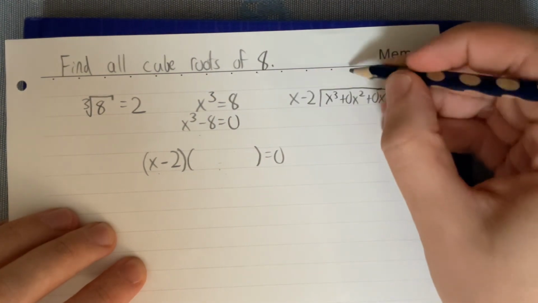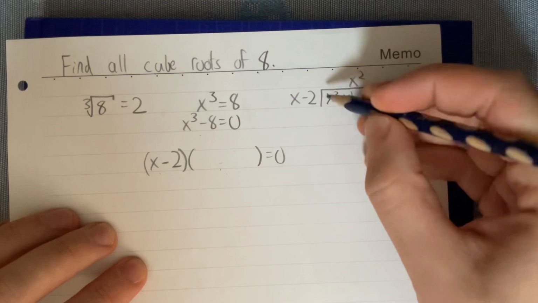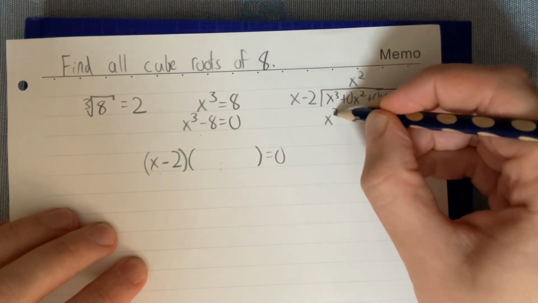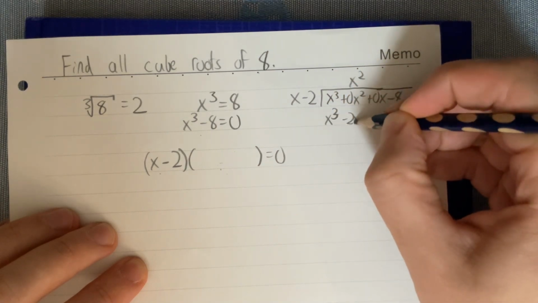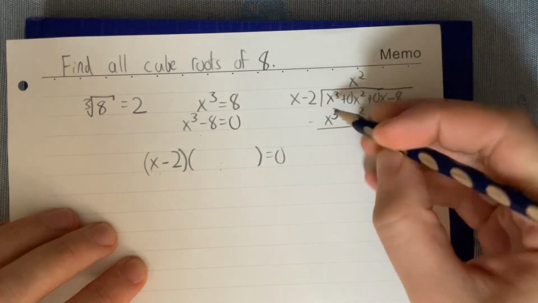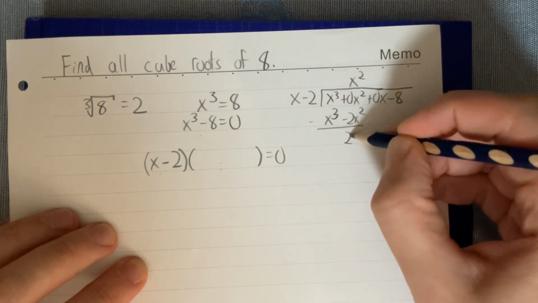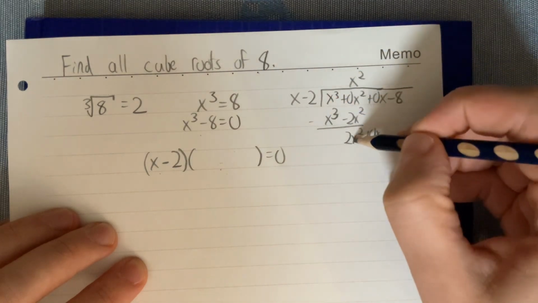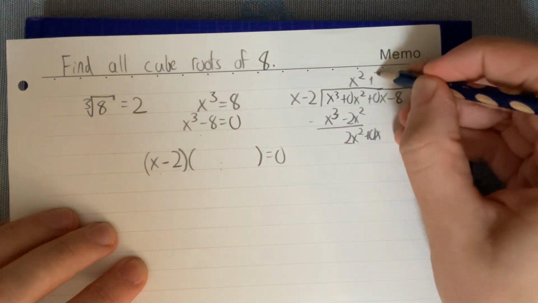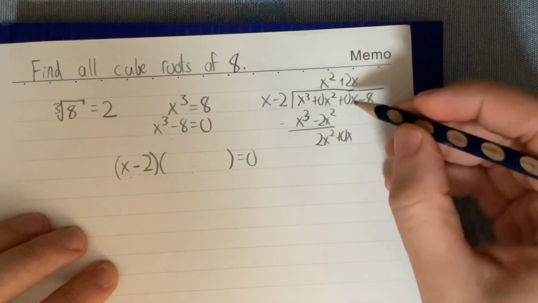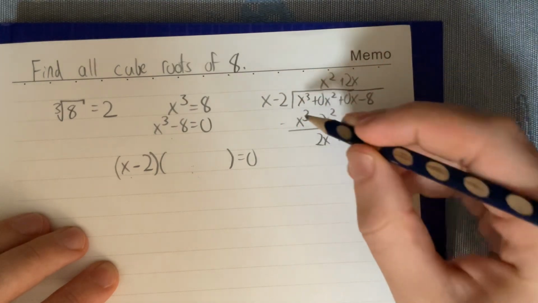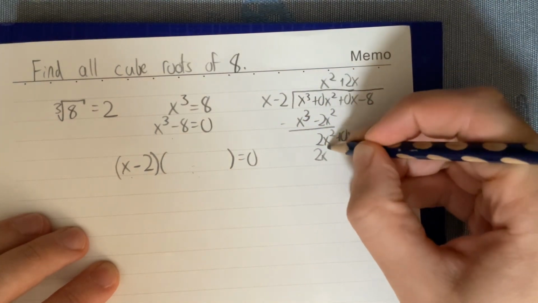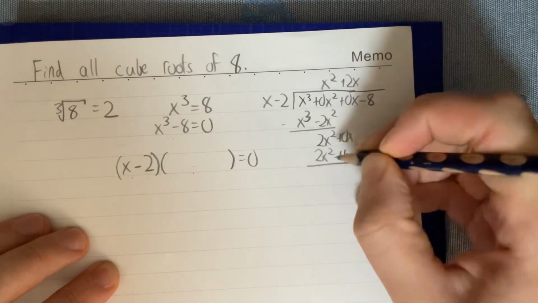So, polynomial division like you learned in Algebra 2. x cubed divided by x is x squared. Multiply x squared times x minus 2 is x cubed minus 2x squared. Subtract. We get positive 2x squared, bring down the 0x. Repeat. 2x squared divided by x is 2x. Multiply. 2x times x minus 2 is 2x squared minus 4x.